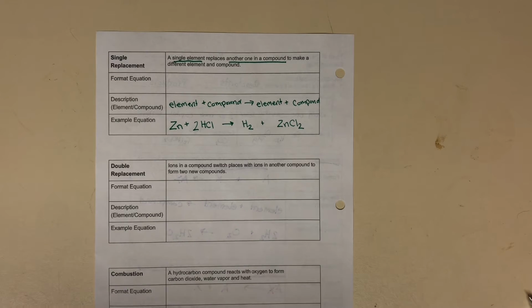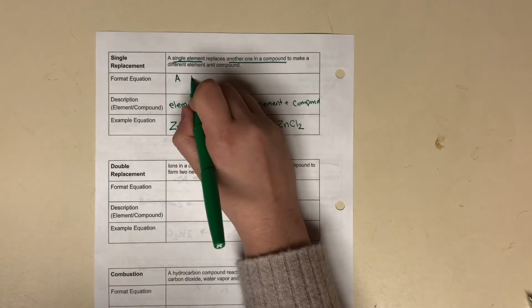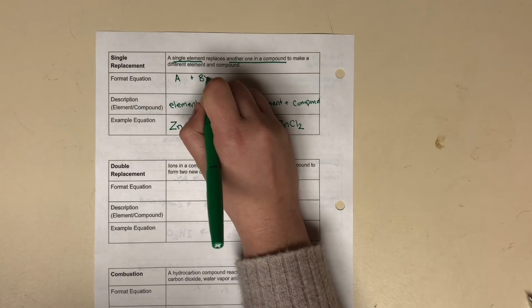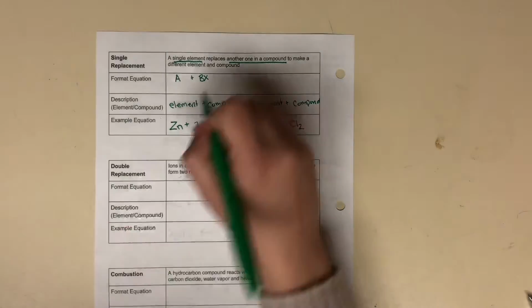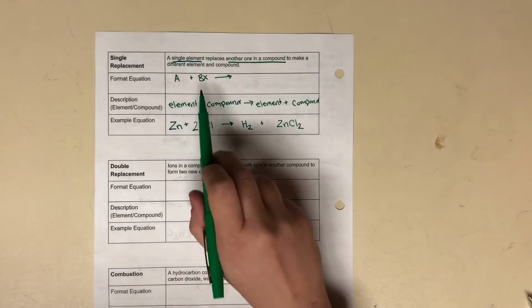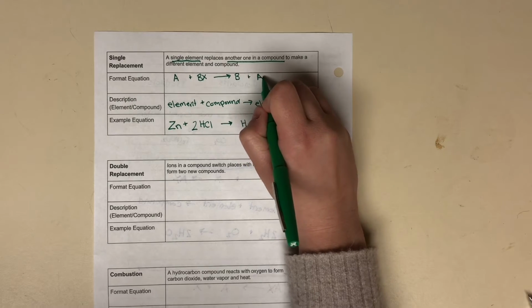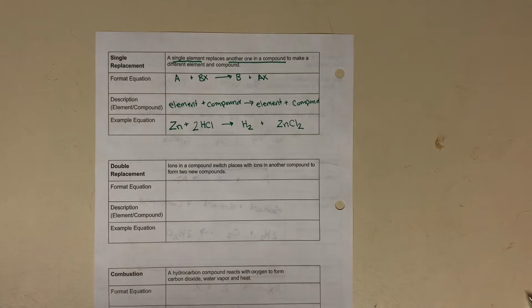All right, so our format of our equation, we can write this two ways. We've got A as our element plus BX as our compound, and that is going to give us, or we're swapping, the B all by itself plus the AX.